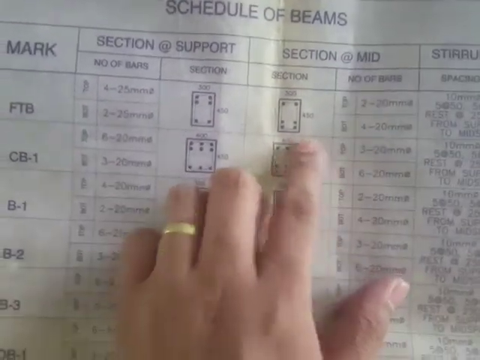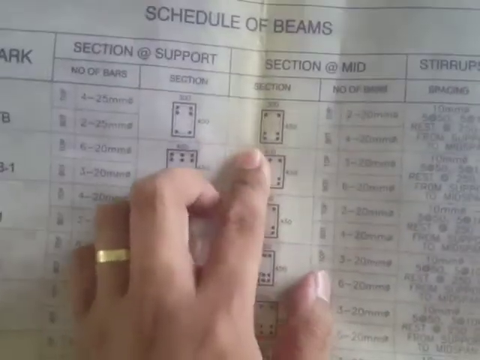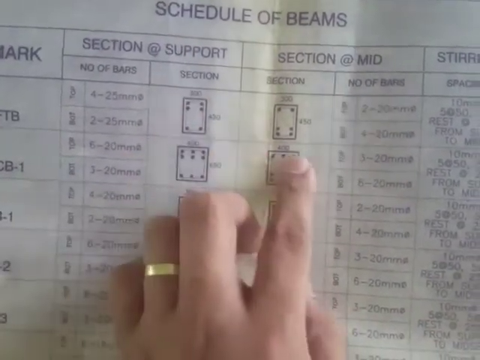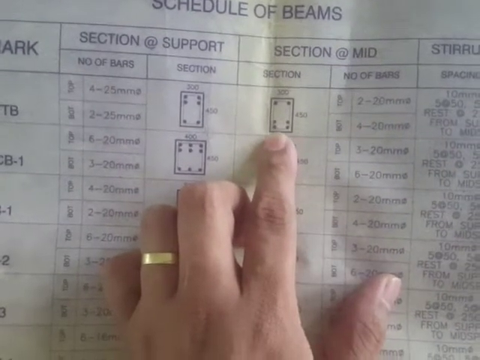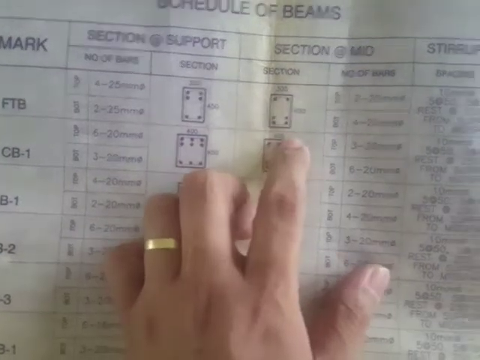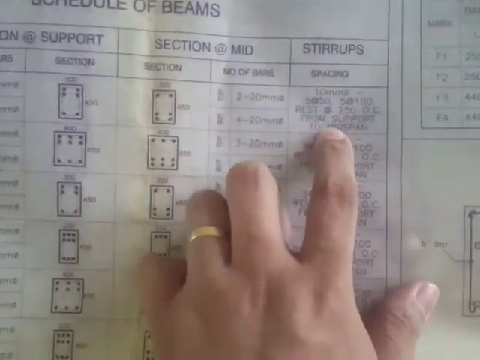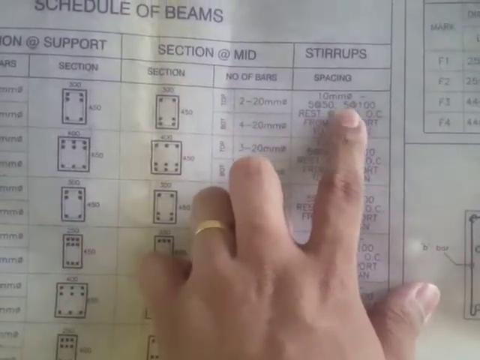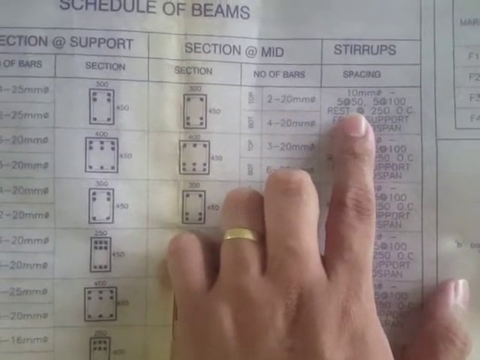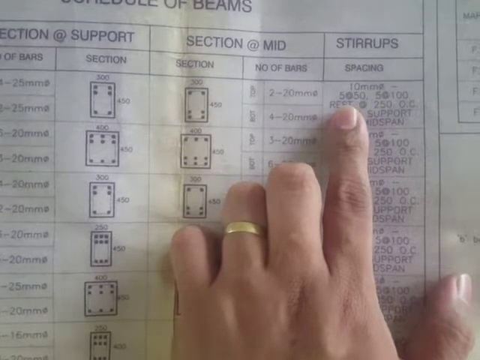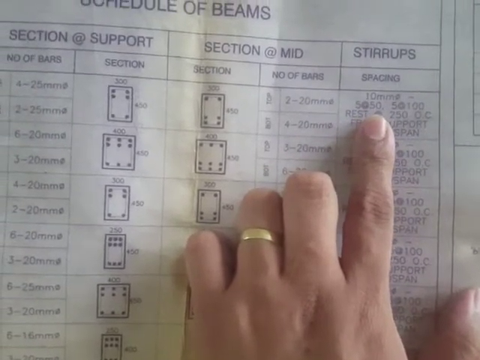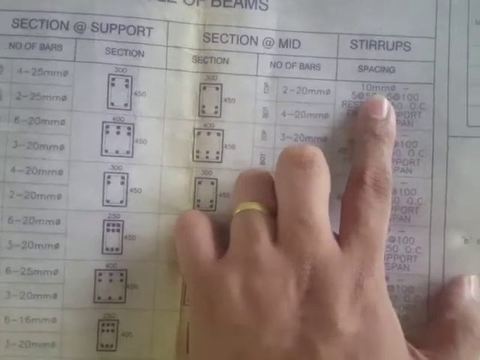So the graphical illustration is that we have 4 bars on top, then 2 bars at the bottom. But at the mid span, we have this. It's the opposite. So we have 4 bars here and then 2 bars on top. Okay, and the detail of the stirrups, that's 10 mm. Okay, 5 at 50. Okay, so that means we have 5 spacings at 50 mm. So we use 10 mm bars.